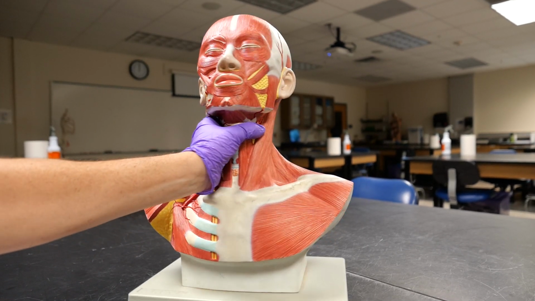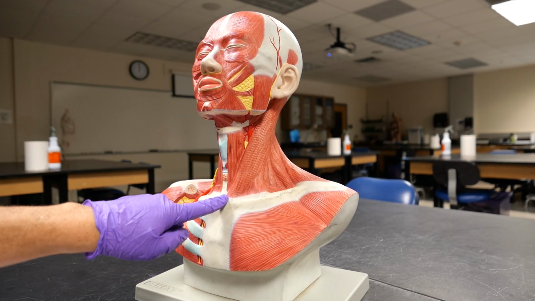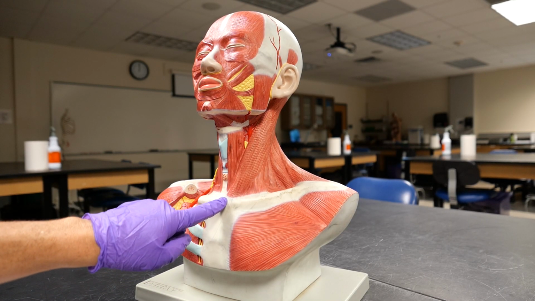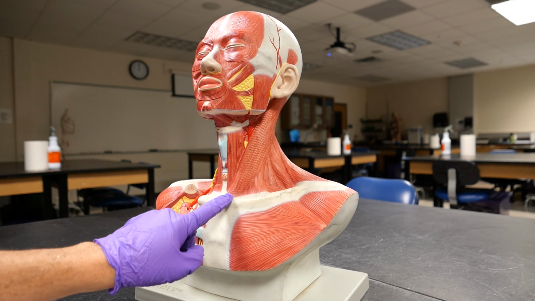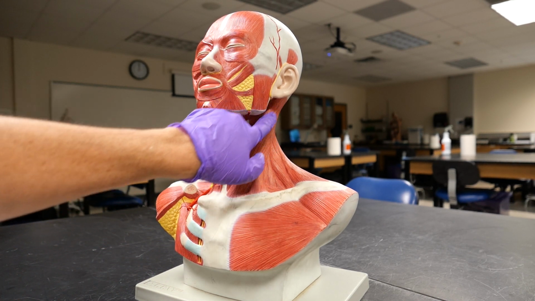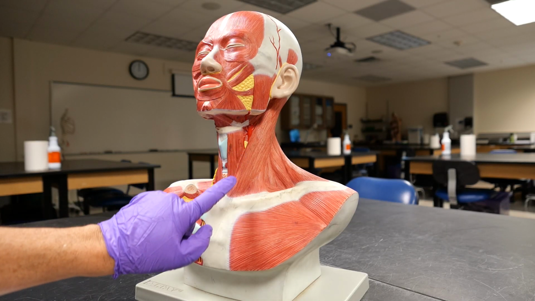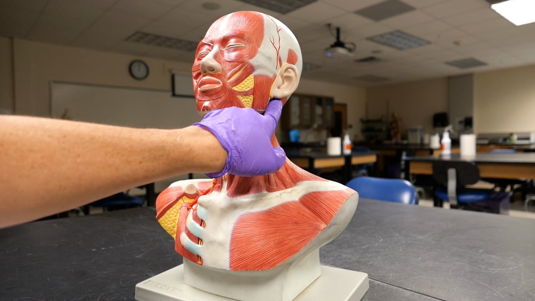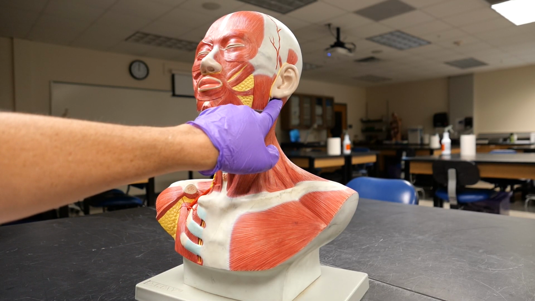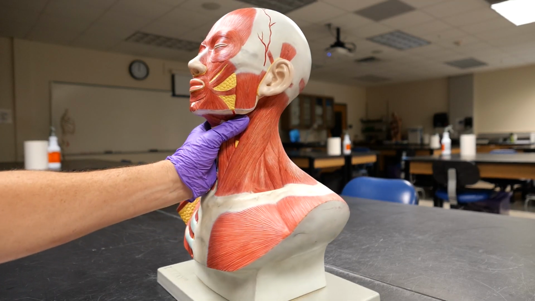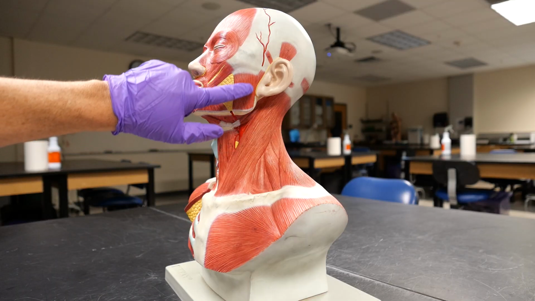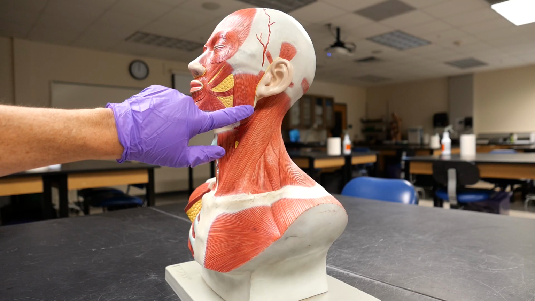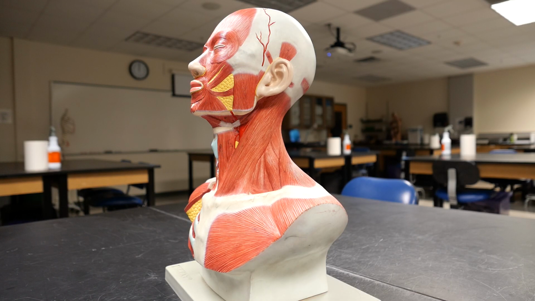So now let's kind of look at the neck. You have one going from the manubrium of the sternum and the clavicle. That's your sternocleidomastoid muscle in the neck. And that's sternocleidomastoid because it's going into the mastoid process. Then if you kind of look right here, you have this muscle that's called the masseter muscle. And the masseter is used for mastication or chewing.